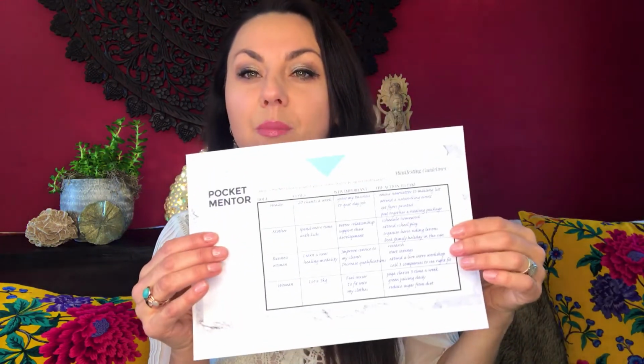Okay, so when you click the link below, you'll have access to download this Pocket Mentor along with an example that I've got for you. So there's a little example I've shown you so you get the idea of how you can use this in your life, in your business. So this is a very simple tool, incredibly powerful. So don't underestimate the simplicity of this particular tool. It's certainly changed my life and I'm sure it'll change yours.